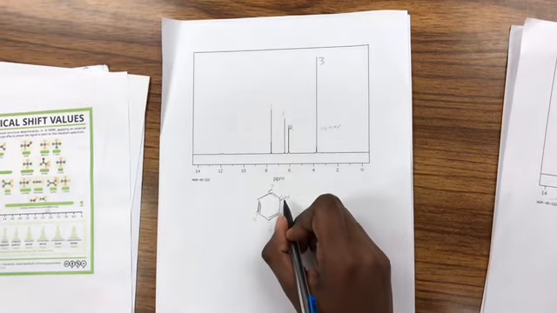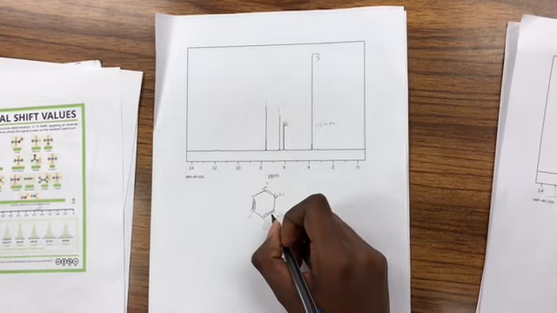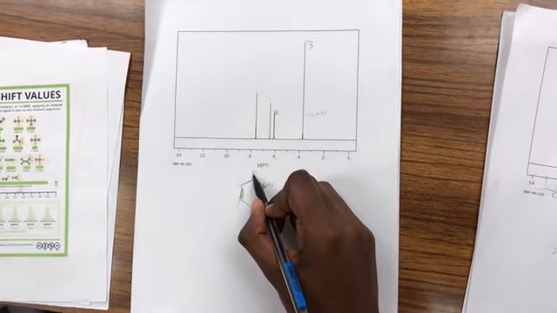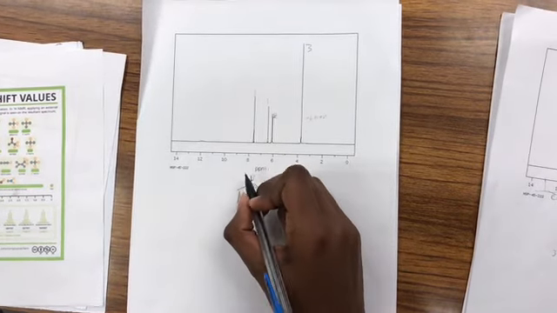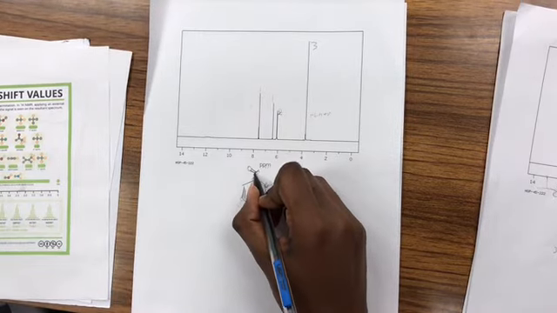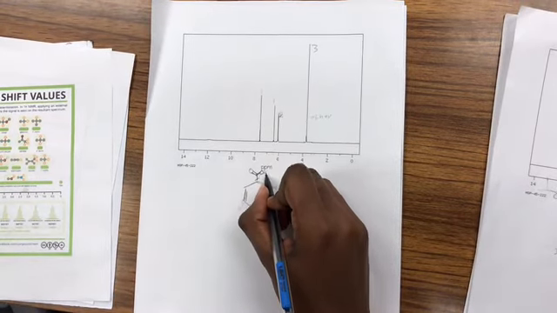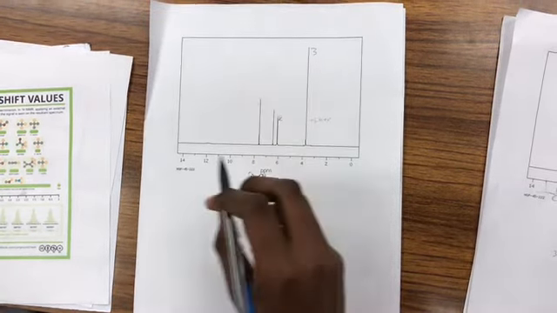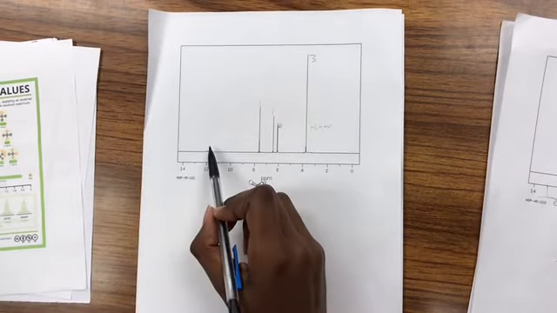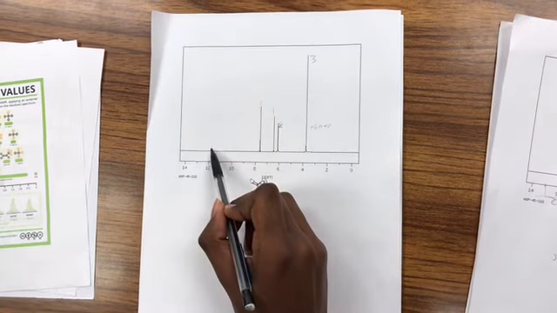You also need to account for the other groups that we have. We know we have some sort of C double bonded to an O, and we also have an alcohol. So our molecule may have this, and we see some sort of faint signal over here, which is a possible sign of an alcohol.